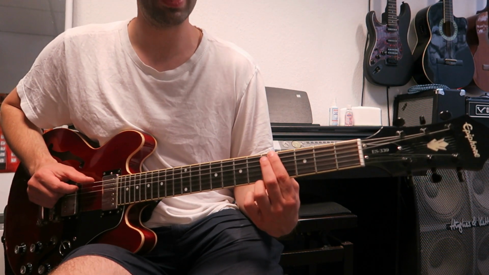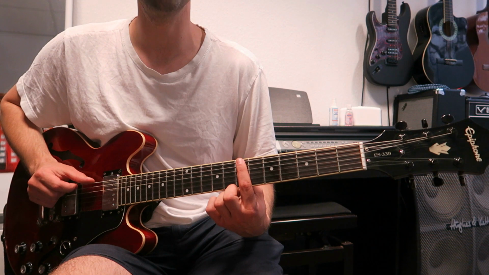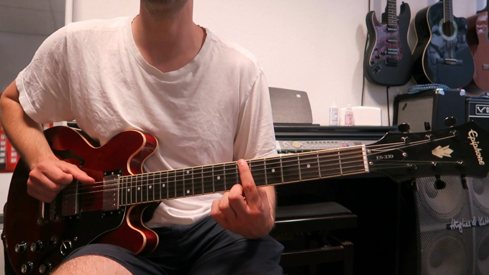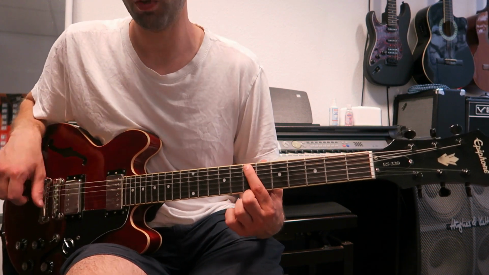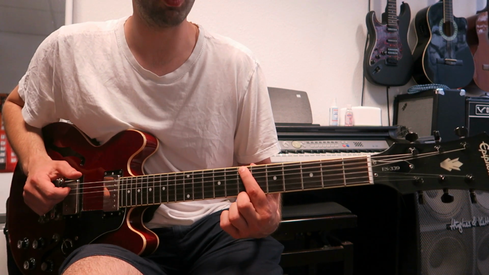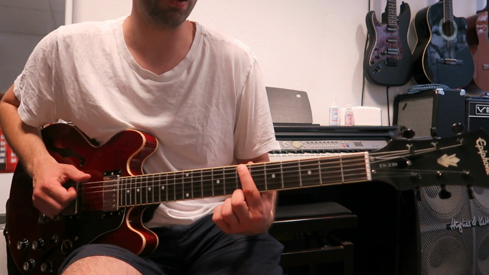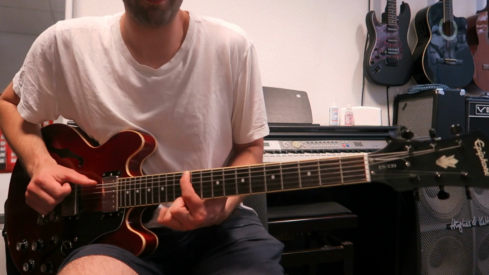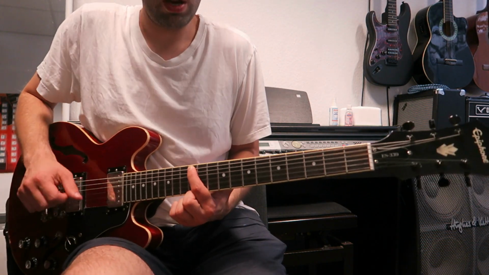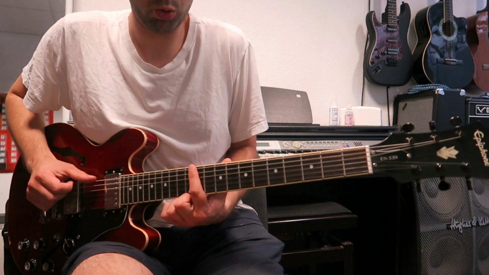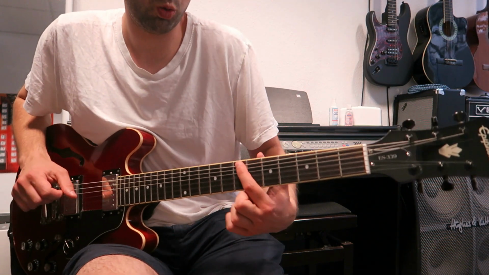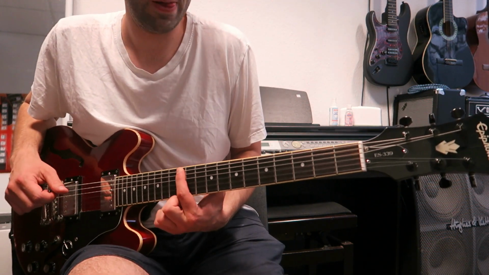So just as an example, once again, let's get a root note going here. 7th fret on the lower E string. And we're looking for a perfect fourth. On the same string, we go up 5, 1, 2, 3, 4, 5 semitones. And the distance between these two notes would be called a perfect fourth.